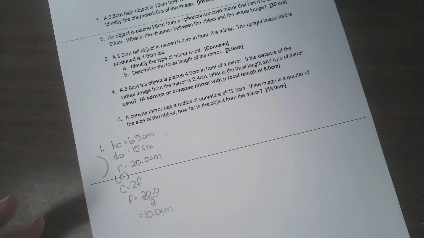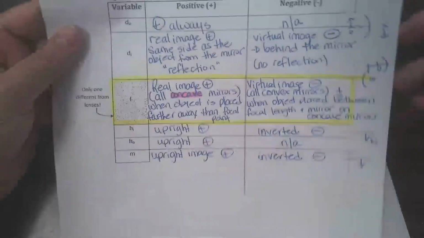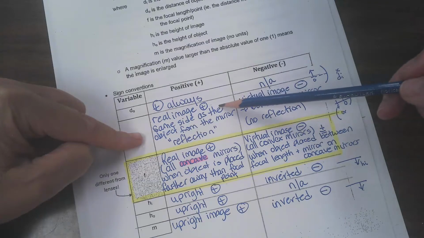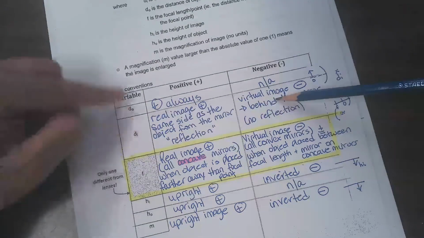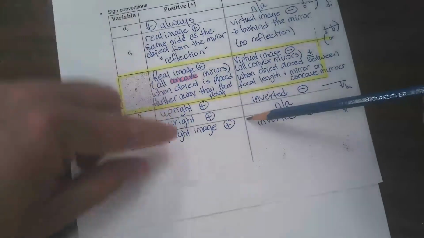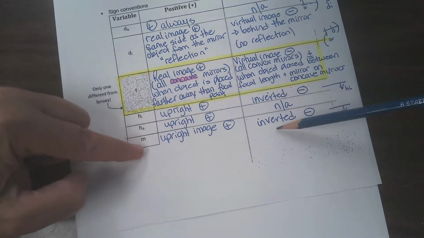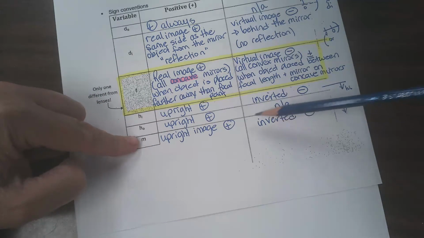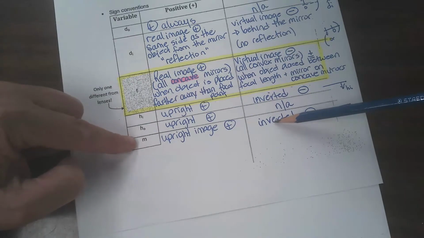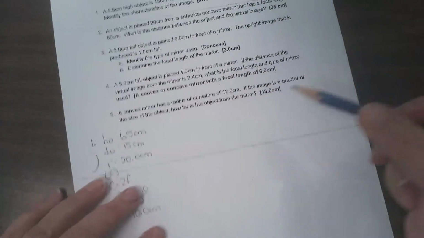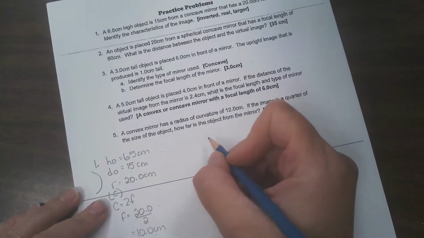What are some of the things that we're missing? Well, we need to know the distance of the image. If we get a positive or a negative, that will tell us real or a virtual image. The height of the image, a positive or a negative, will tell us inverted or upright. And magnification will also tell us upright or inverted, but magnification will tell us bigger or smaller. Okay, let's start with what we have the most information for.